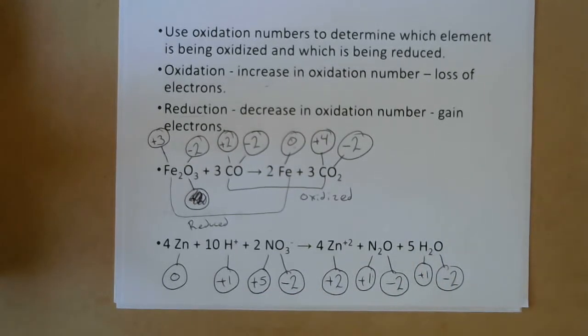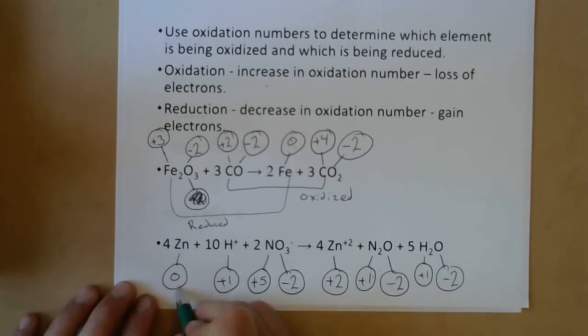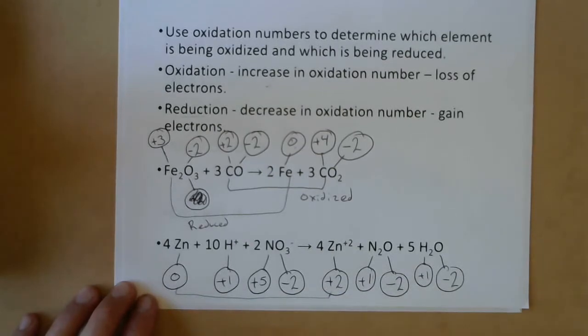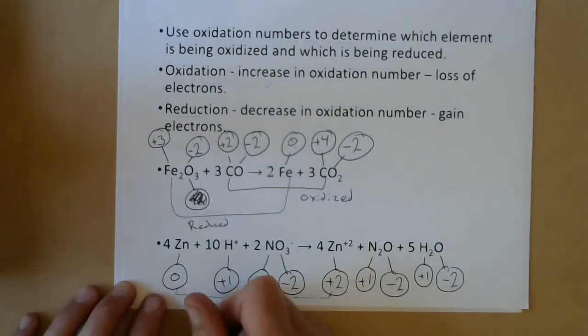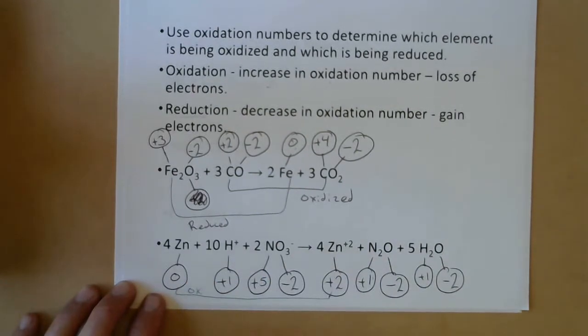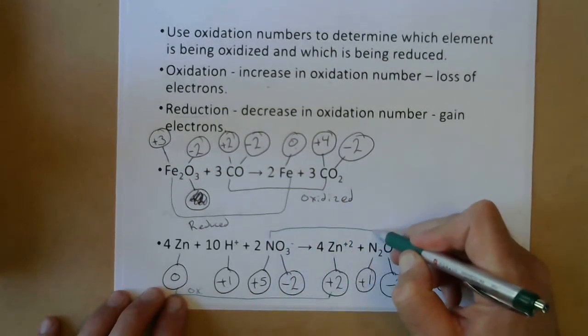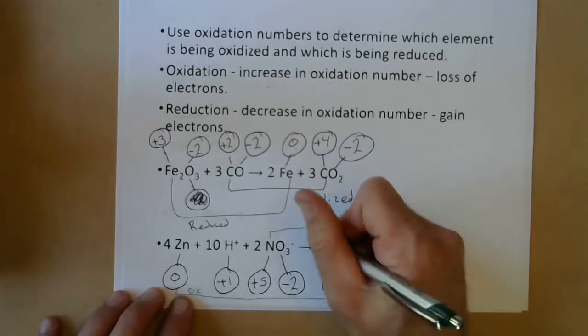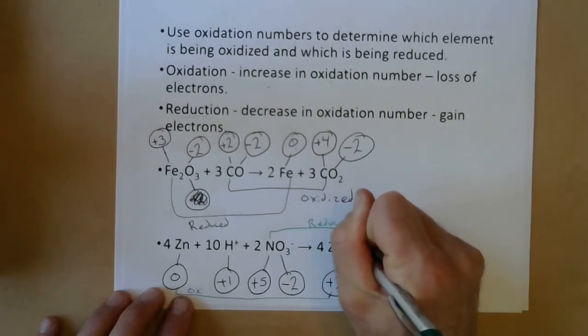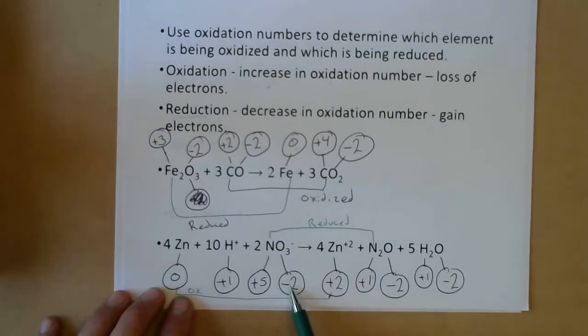All right, now we can look at what's being oxidized and what's being reduced. We have zinc starting at 0 and going to +2. So it had an increase in oxidation number, so it was oxidized. And then we have hydrogen at +1 over here, so the oxidation state didn't change. Nitrogen is +5, and nitrogen on this side is +1. So the nitrogen's oxidation state did change, it went down, so it was being reduced. And then the oxygen didn't change either, it was -2 on both sides of the equation.